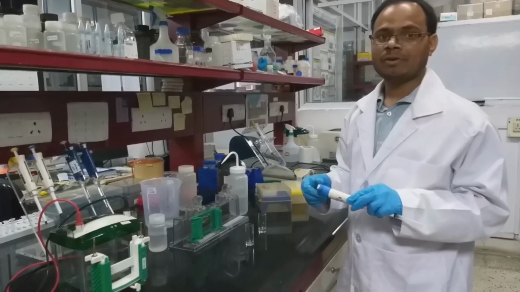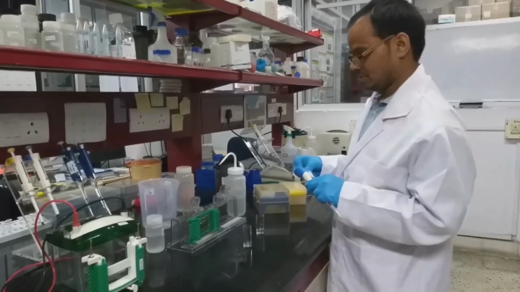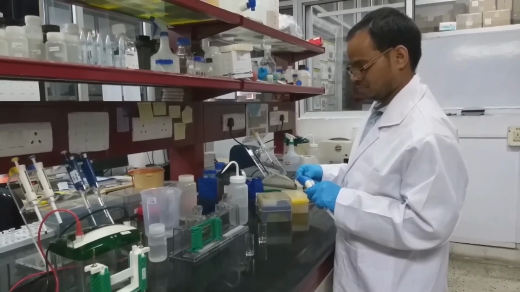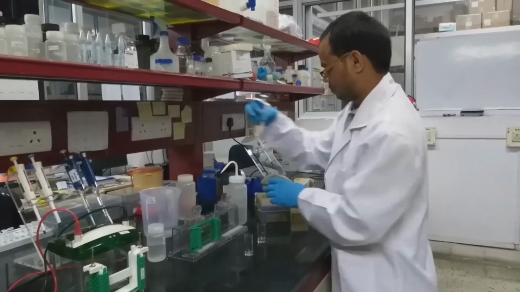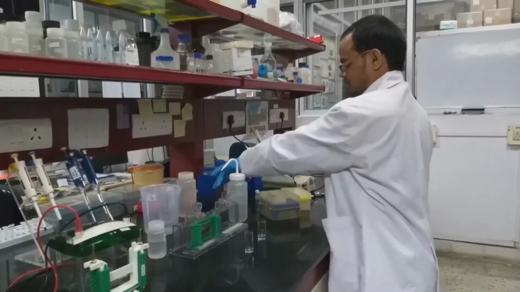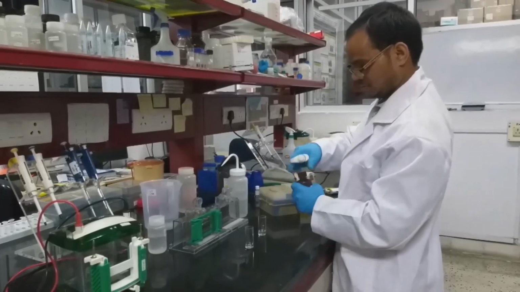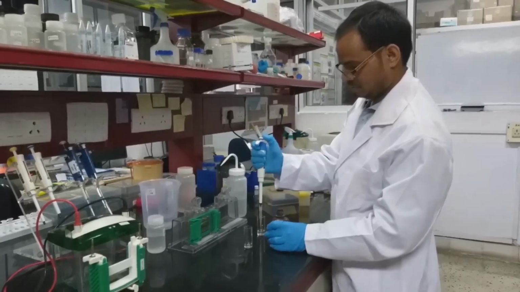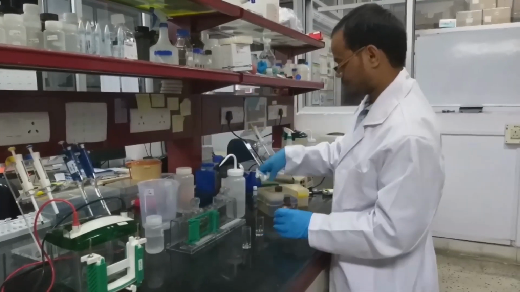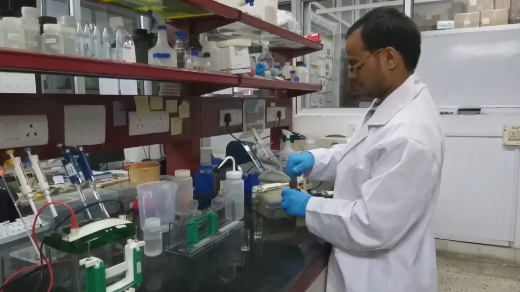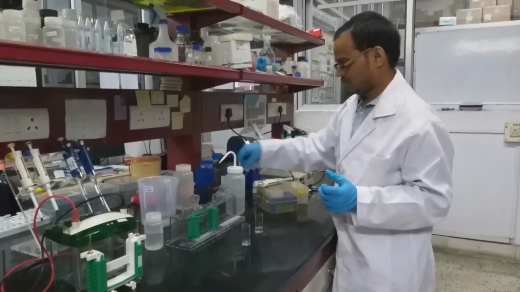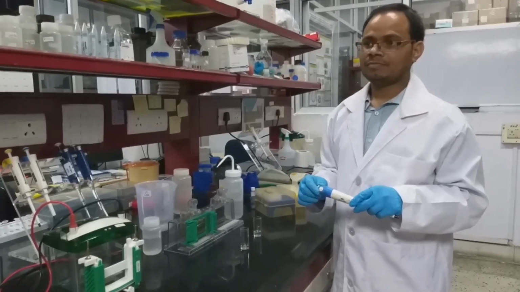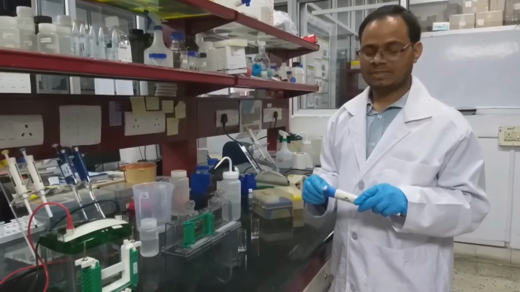Next, 830 microliter of acrylamide. Then 630 microliter of Tris HCl pH 6.8.